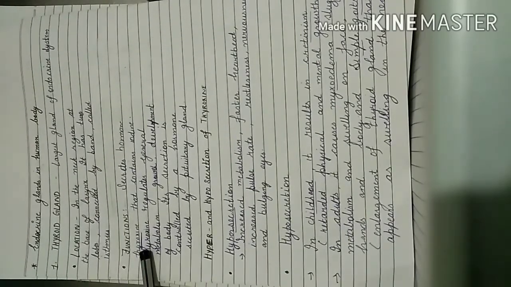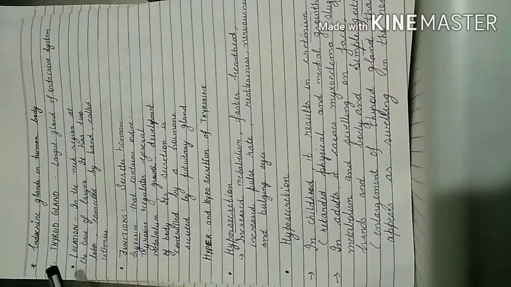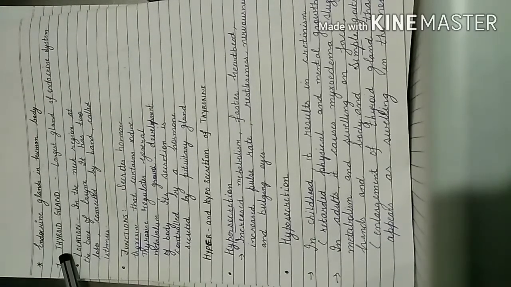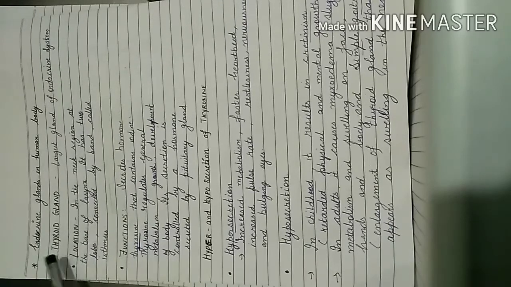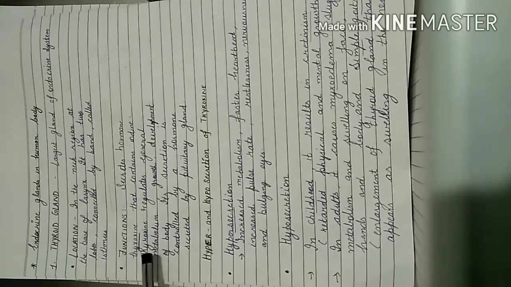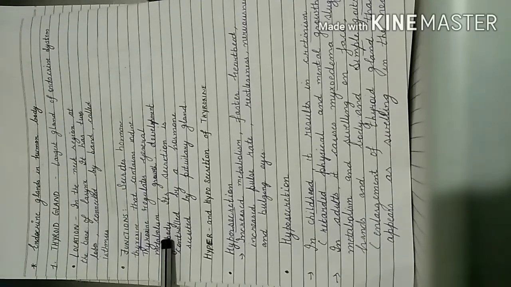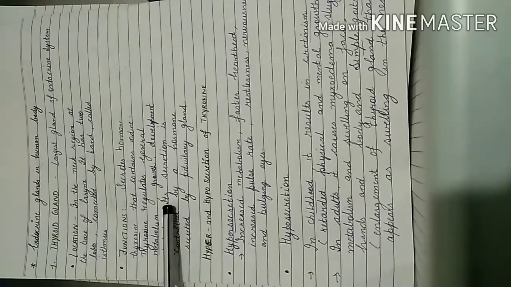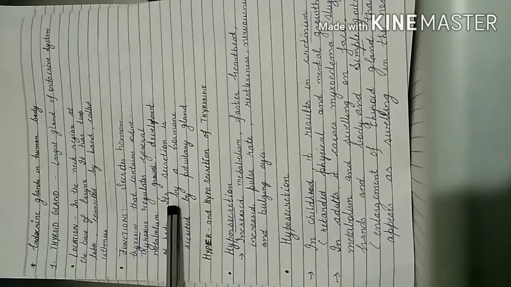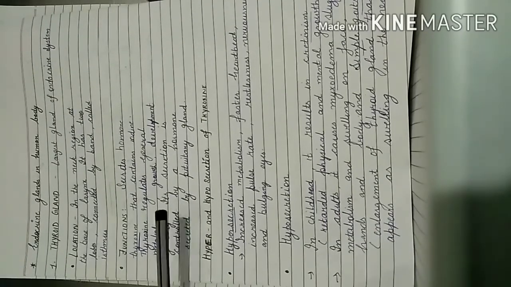So the thyroxine hormone, which is secreted by an endocrine gland, that is the thyroid gland, regulates general metabolism, growth and development of the body, and its secretion is controlled by a hormone secreted by the pituitary gland.